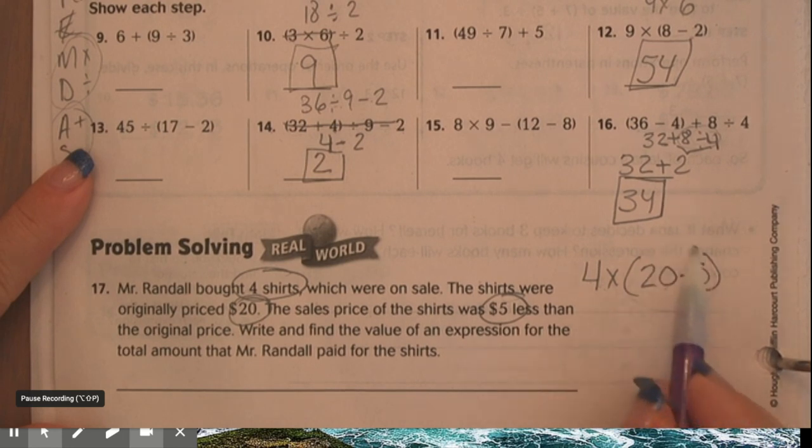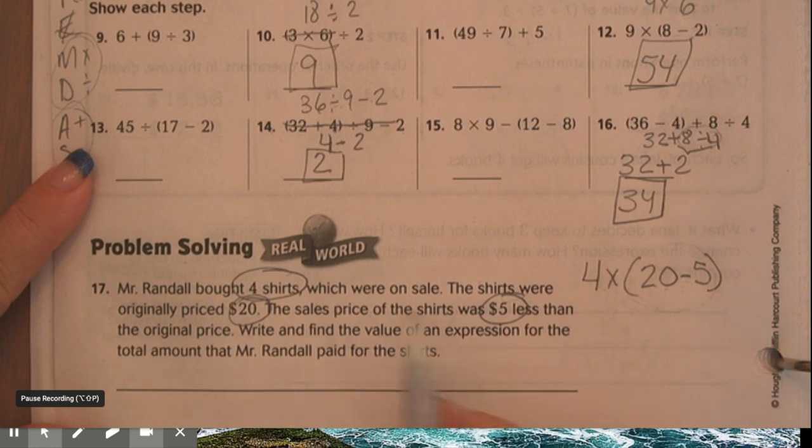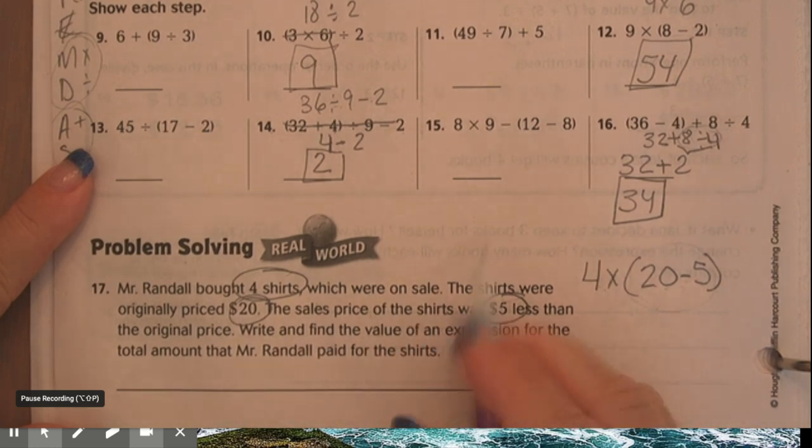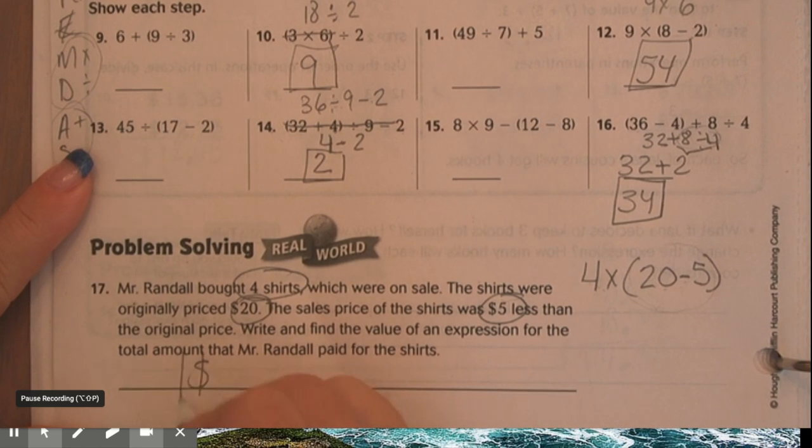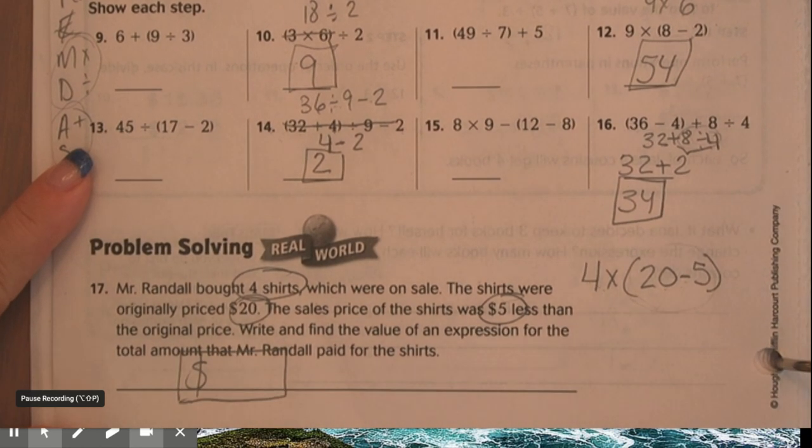So you have to work this out, the parentheses, before you do the multiplication. Write and find the value of the expression for the total amount. So you're going to have a dollar sign here, and you're going to work this out.